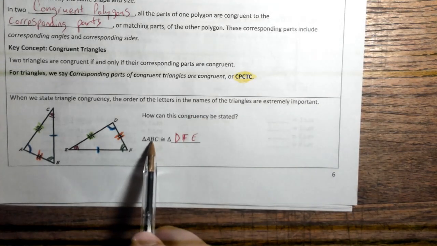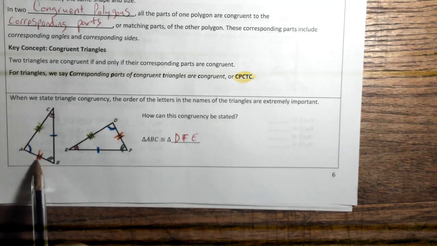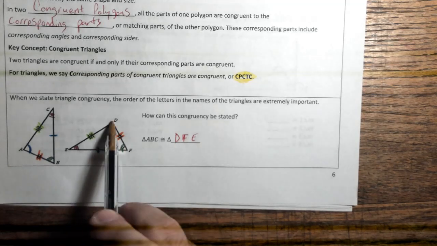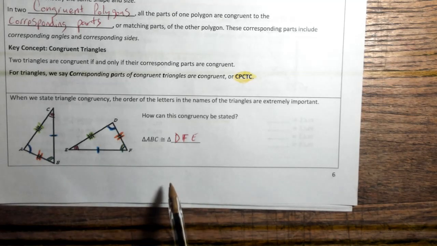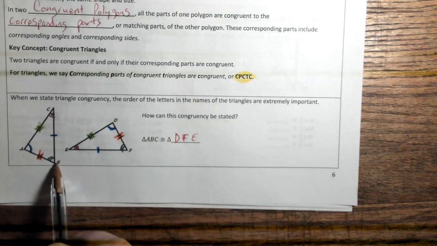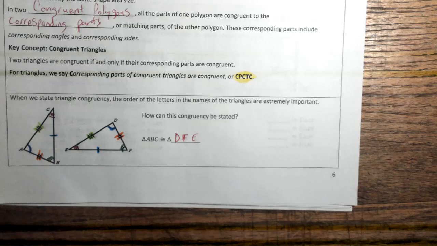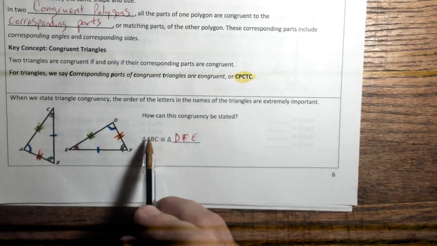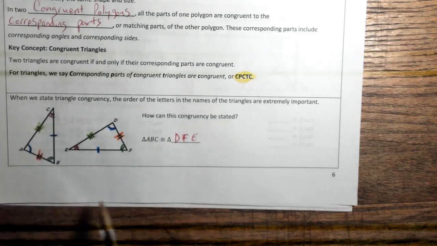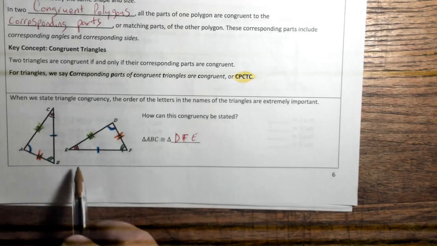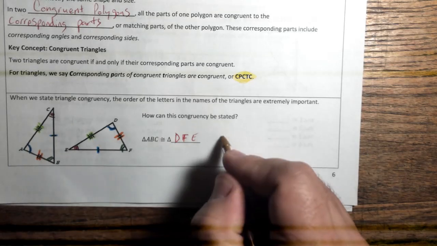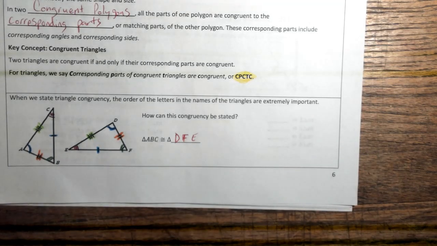So let's look at 2 letters together. AB. So this line has 2 orange. DF. DF has 2 orange. Hey, that looks good. Okay. BC. BC has 1 blue. FE. FE has 1 blue. All right. Then you say CA. CA has 3 green. ED. ED has 3 green. So check, check, and check. That's how we do that.